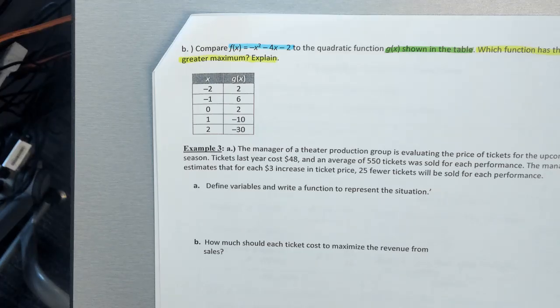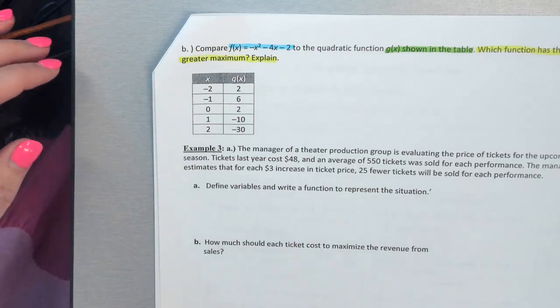Okay, who's feeling good about what the maximum is in the table? Yes, isn't the maximum the highest y value? Okay, so then what's the highest y value?